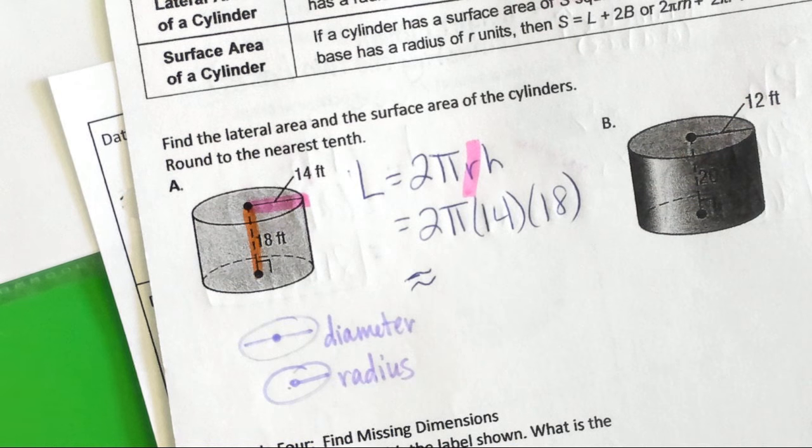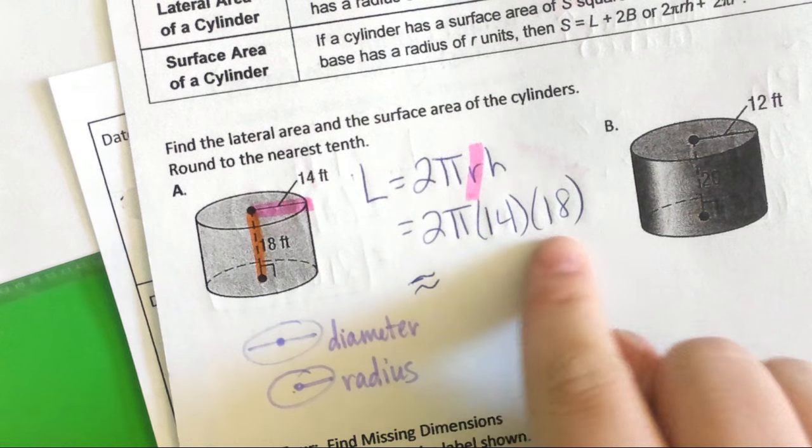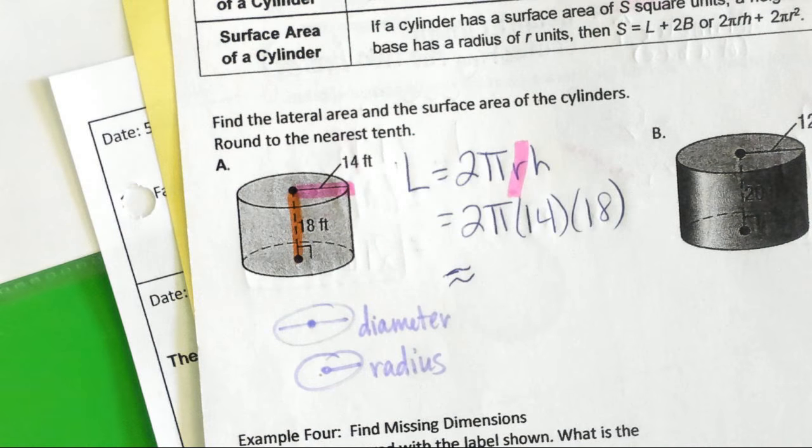And then the height was rather obvious. It's 18, so I put in 18. And when we left off, I was trying to figure out what decimal to put for that. So 2 pi times 14 times 18. I should get some sort of decimal. Say it again, Juliana.